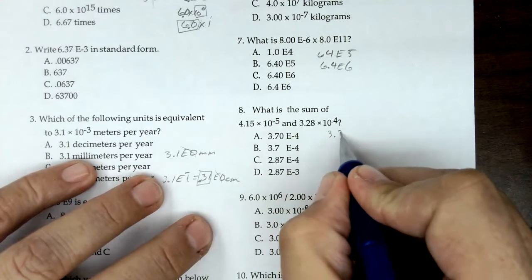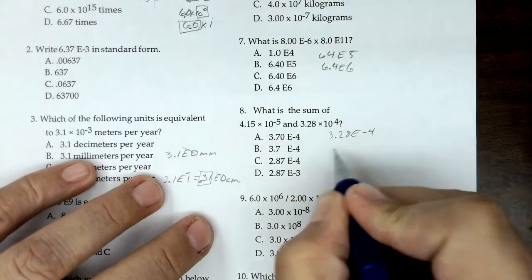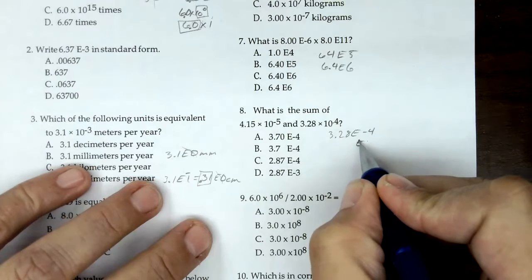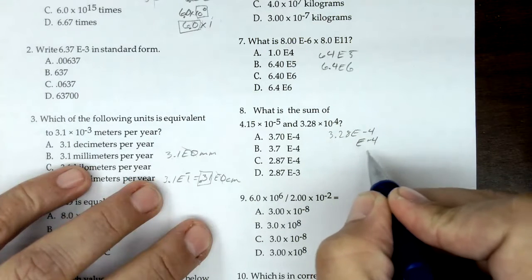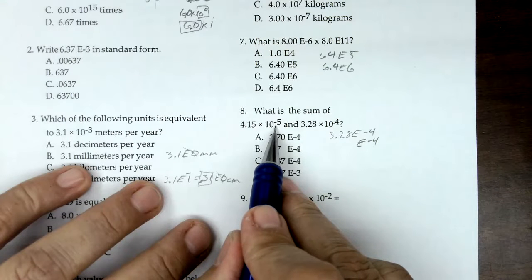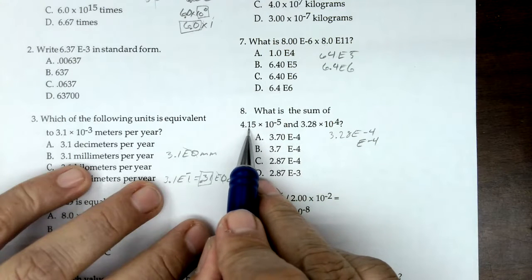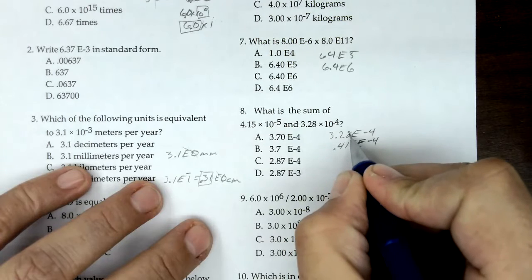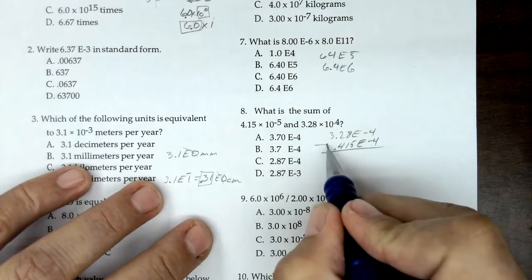So I'm going to keep that one. And I'm going to change this one, and I need it to be E-4. And this just got bigger by 1 decimal point. This part then needs to get smaller by 1 decimal point. So I get 0.415. And then we can add them up.